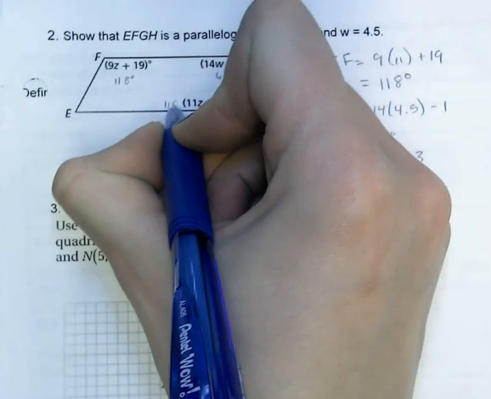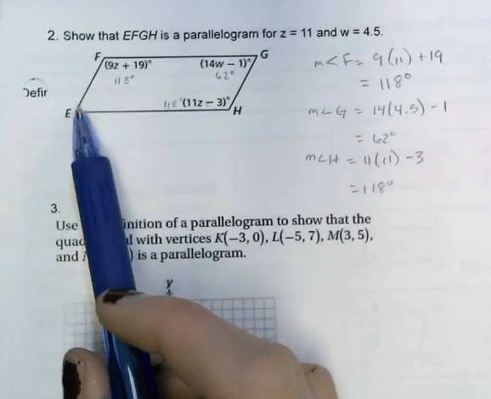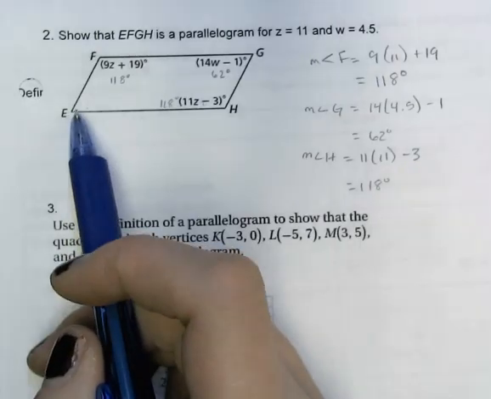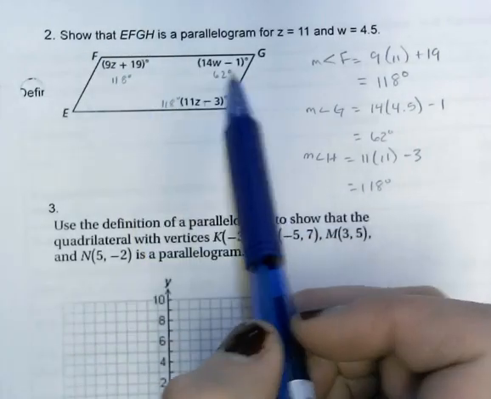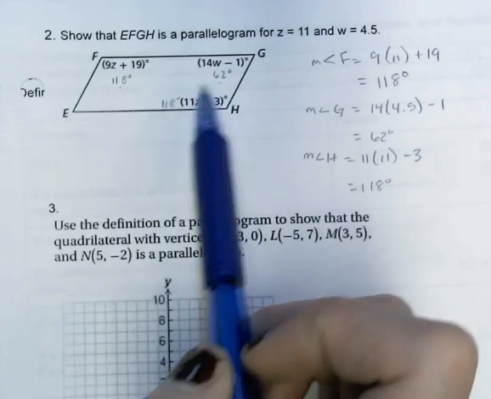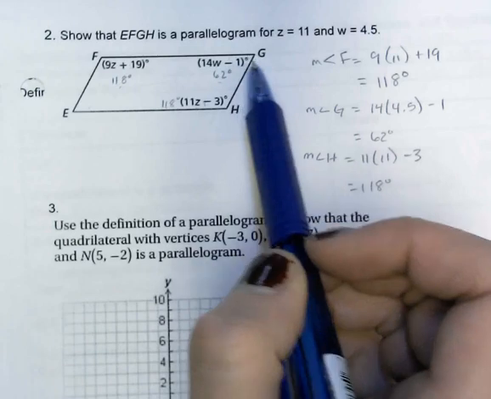So, since I only have 3 angles, we want to check the supplementary piece. If I also had this one here, I could make sure both pairs of opposite angles were congruent, but I don't have angle E. So I can check the consecutive or supplementary. So does 118 plus 62 equal 180? Yes. And it's happening with both pairs of consecutive angles.